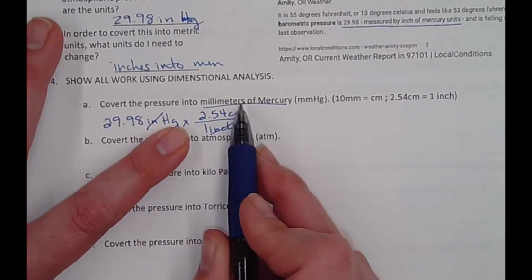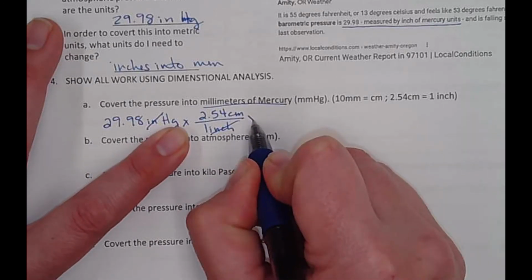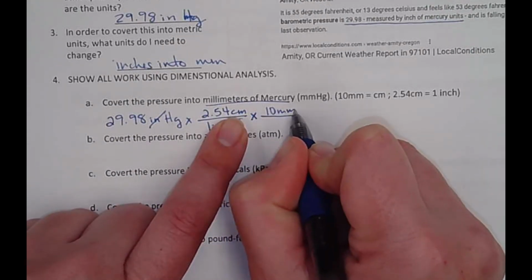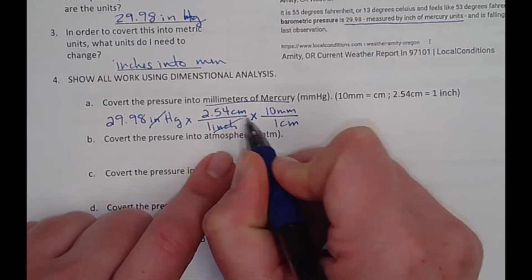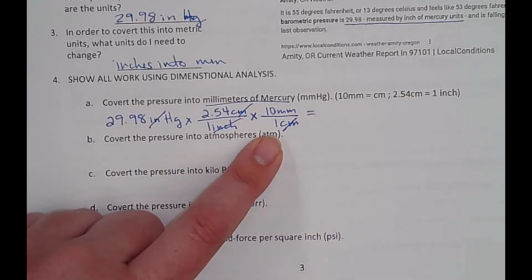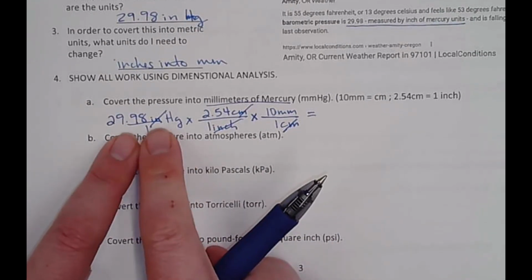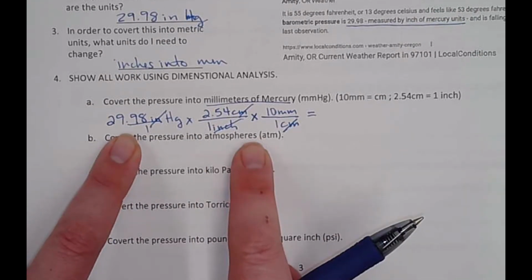But it wants millimeters, so I don't have to stop. You can just do another multiply in a line, keep going, and do the next conversion. There are 10 millimeters in every 1 centimeter. So now when I do my math, I'll be in millimeters. There's an invisible 1 over here, right? So it's really just multiplying, because if I divide by 1 three times, nothing happens.